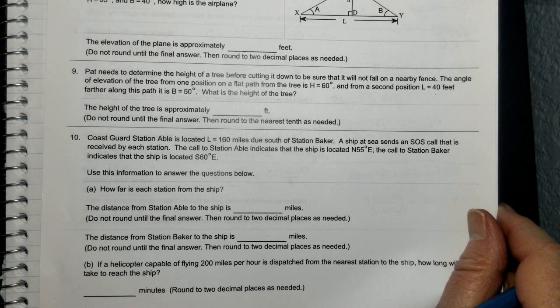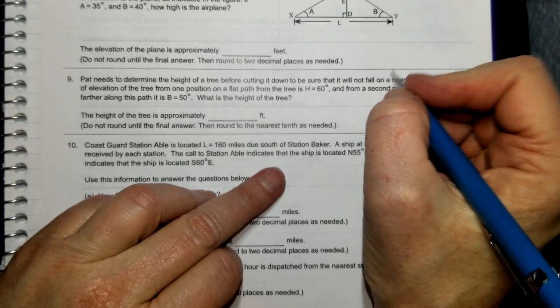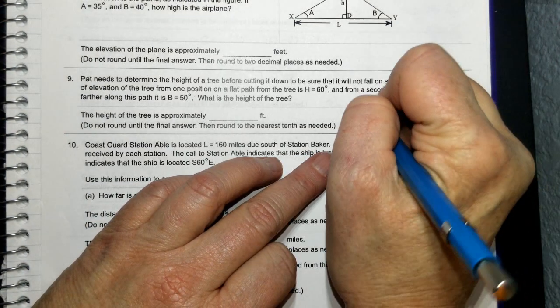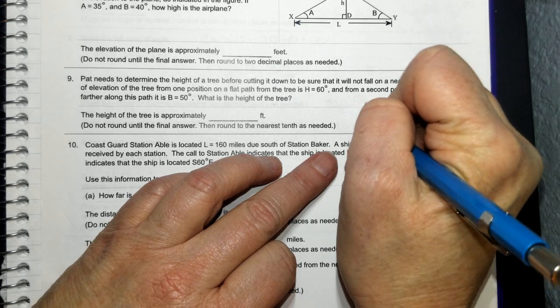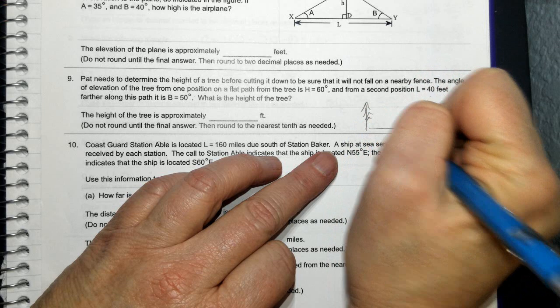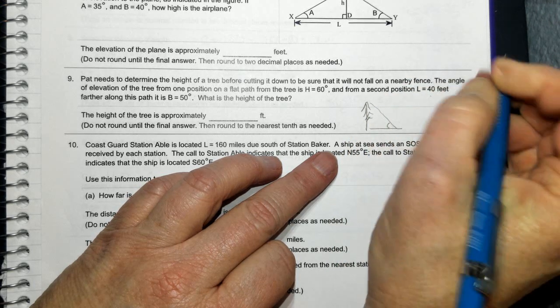All right, so Pat needs to determine the height of a tree so that it won't fall down onto a nearby fence. So let's look at what she's got. She's got a tree. And she's got an angle of elevation, which means she measured it there, and that angle was 50.